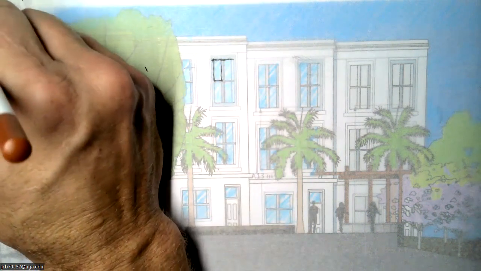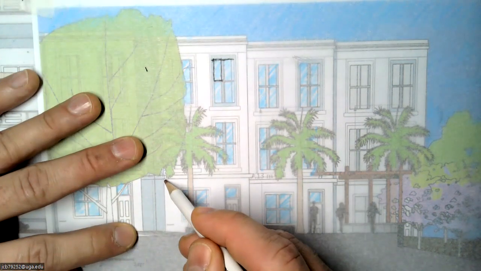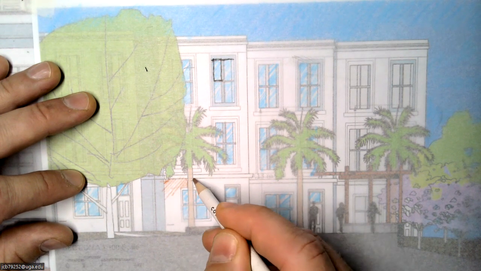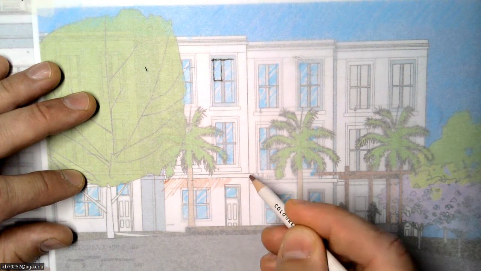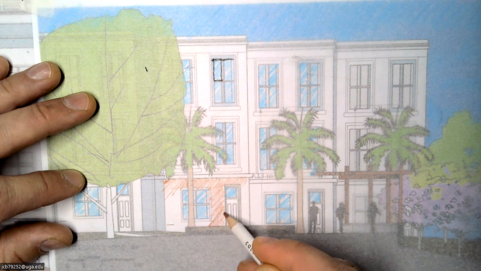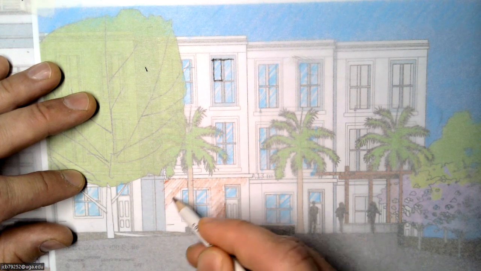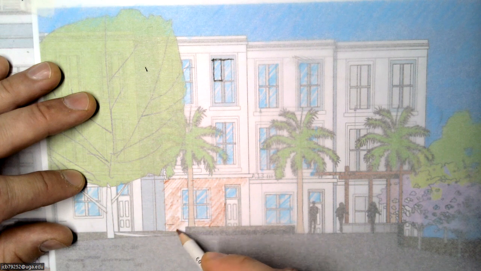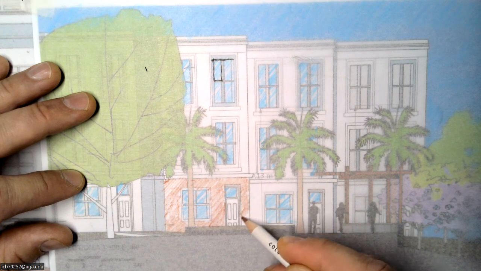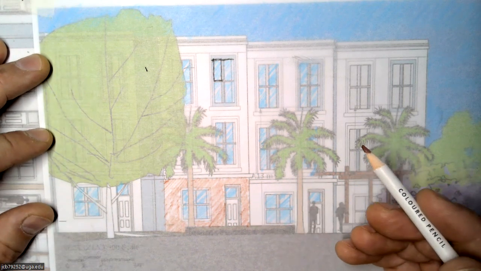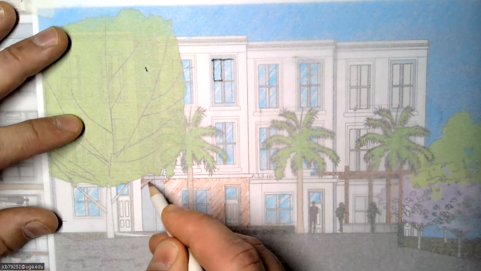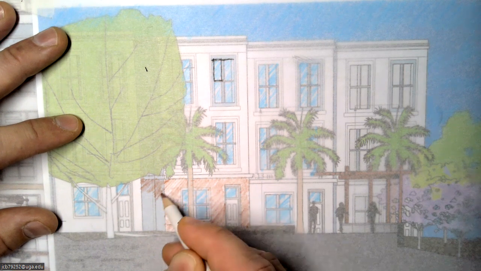So I'm gonna come through and just do a little bit of color on the base of these buildings. This is gonna be kind of a brick. Okay? Now, I am doing the color first, right? Because then I can come back in and clean up some of this with the black lines that I'm gonna do, right? Notice how all of this, the shading that I'm doing, it's all the same angle, yeah?